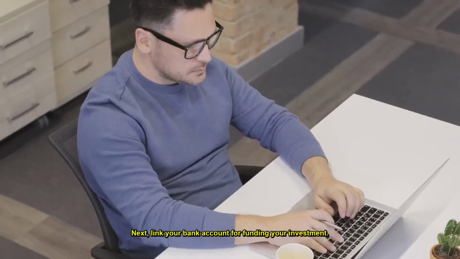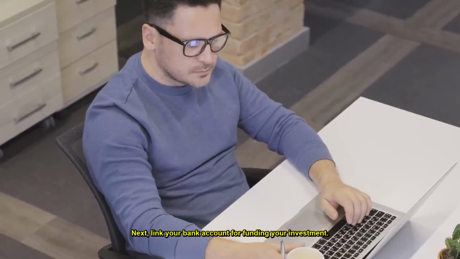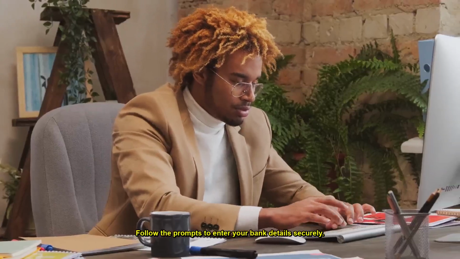Next, link your bank account for funding your investment. Follow the prompts to enter your bank details securely. Once your bank account is linked, you can make your initial deposit. Decide on the amount you wish to invest and follow the instructions to transfer funds.